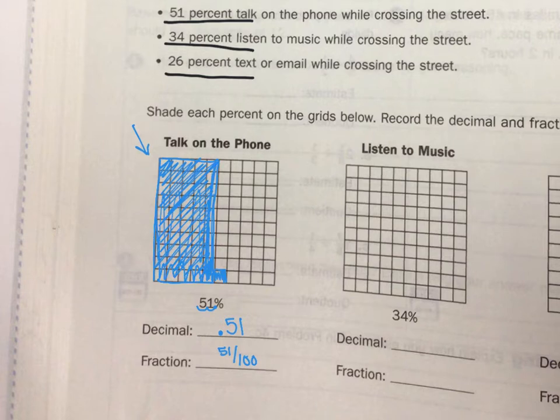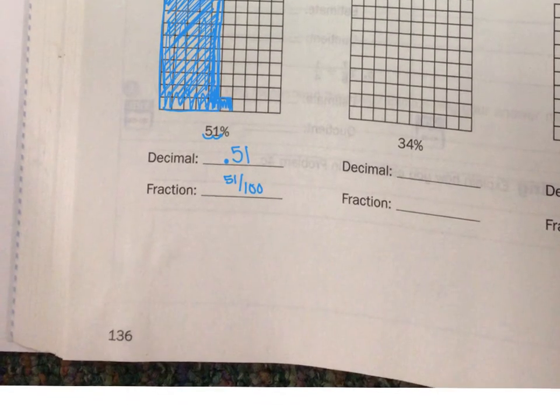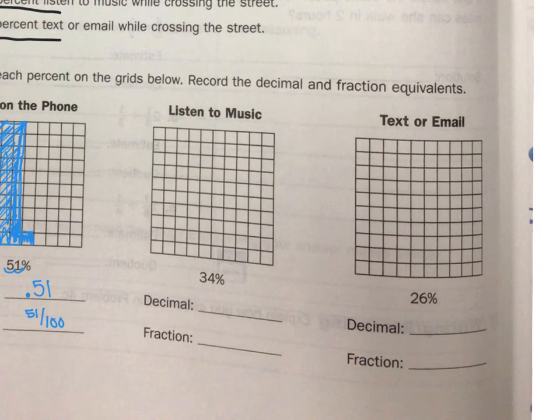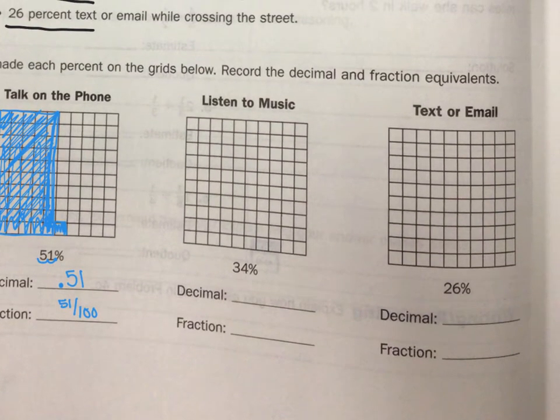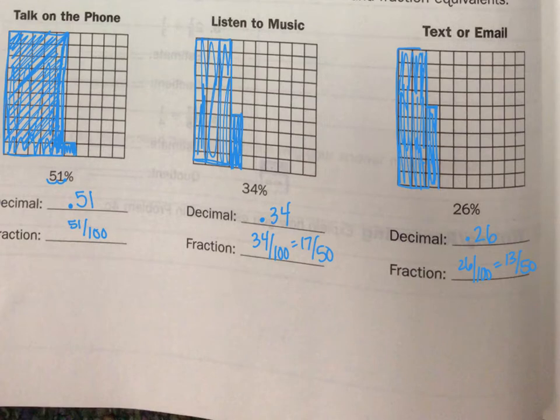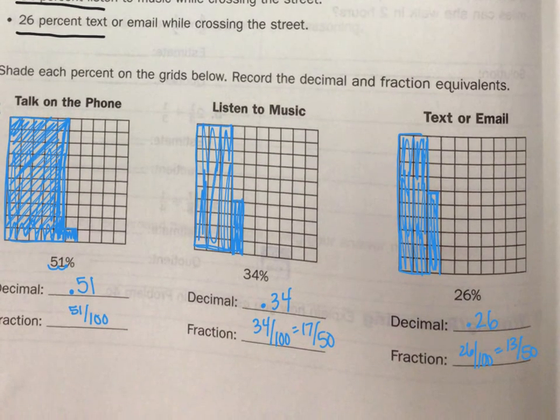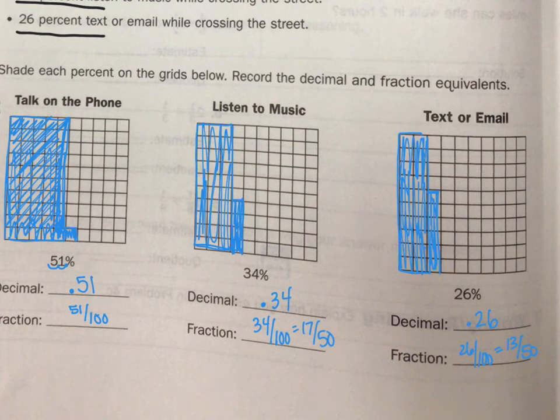You're going to pause the video and pause anytime you need to moving forward. You're going to pause. You're going to work on journal page 134 and finish that. Excuse me, not 134, 136. Make sure you pause because in a minute, if you keep going, you'll be able to see the answers. Okay, hopefully you had some time to work on that because here are the answers to that page.